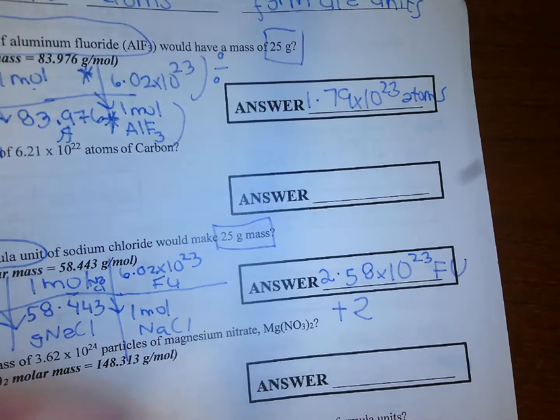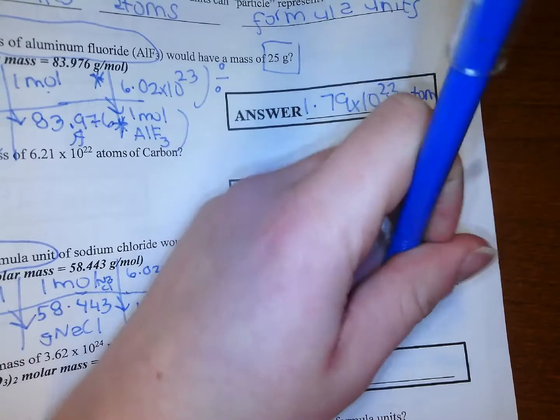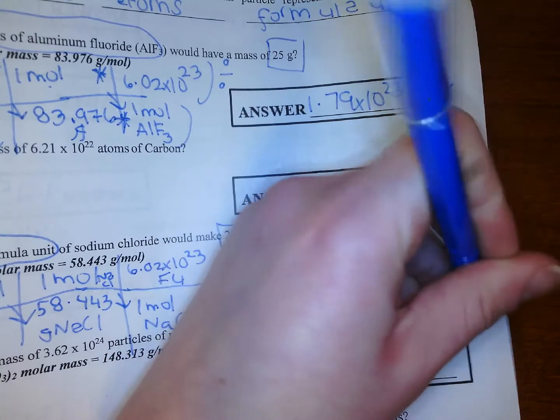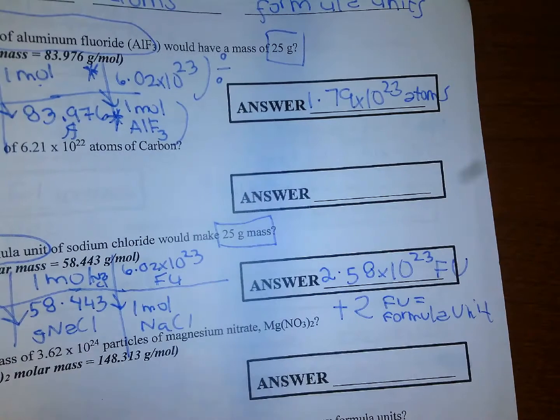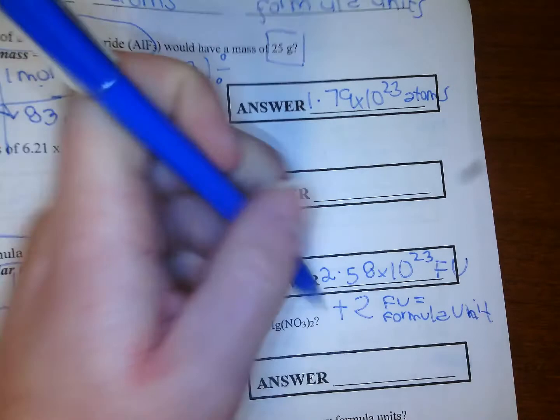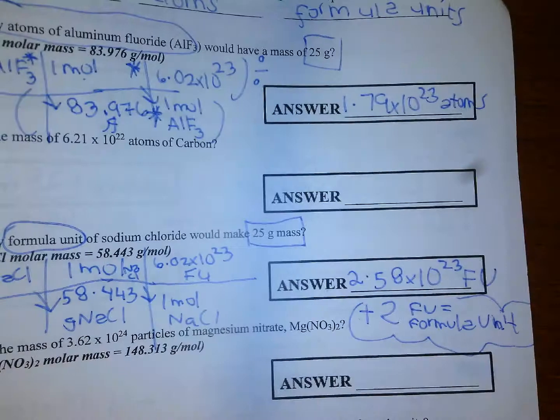I'll give you another bonus point. Plus 2 FU, formula unit. Not a curse word. It stands for formula unit. Sorry about my terrible handwriting there. Next one.